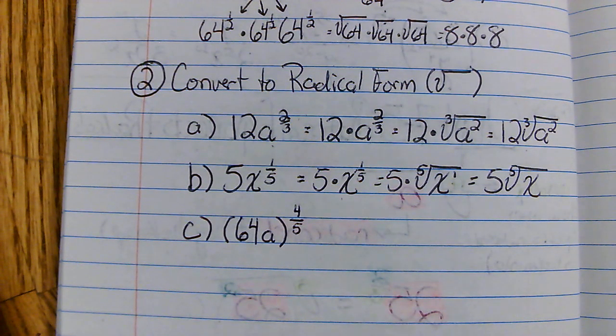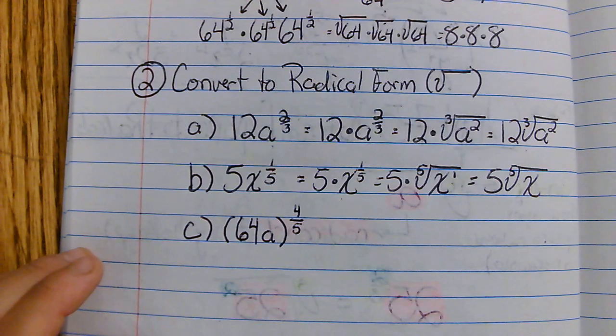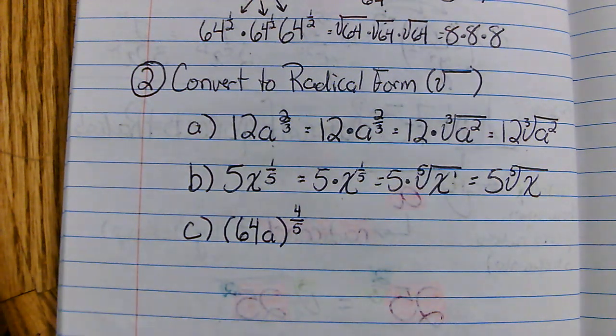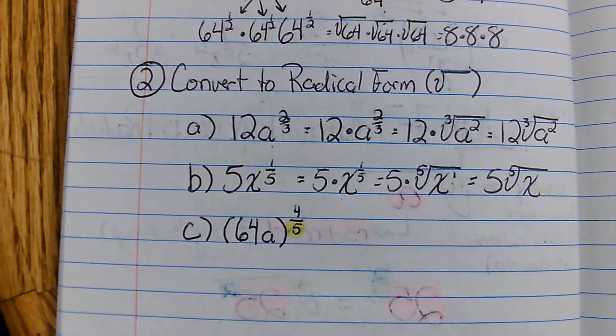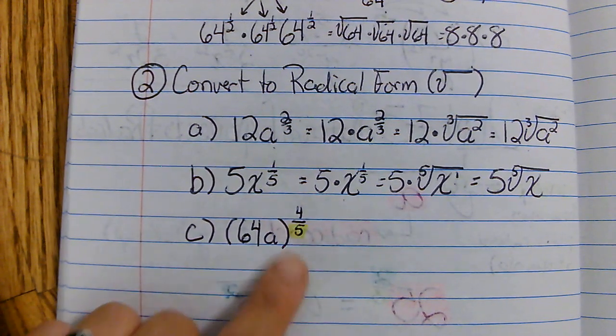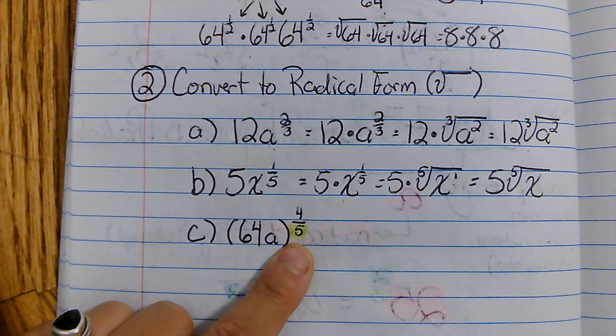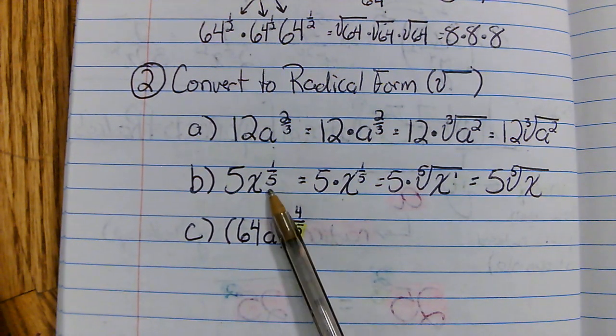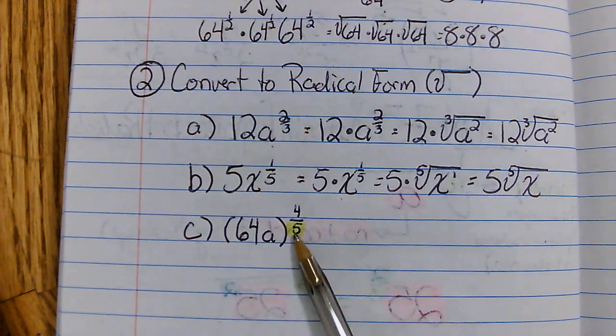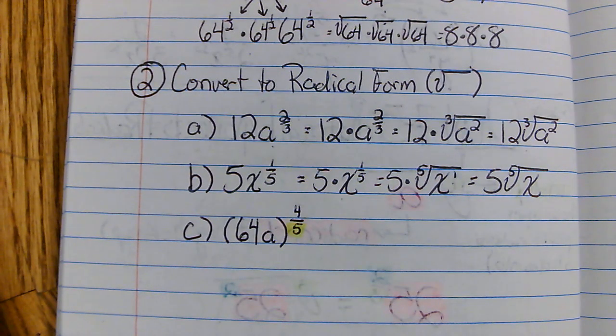Now, here's where it gets tricky. When you see parentheses, I want you to focus on the denominator, because that's basically going to become your index. And your index tells you how many pieces you're going to break up everything into. Okay, so since this is a 5, that means I'm going to end up having a 5th root. Kind of like what happened in the one just above. It was a 5, we had a 5th root. This is a 5, it's going to end up being a 5th root.